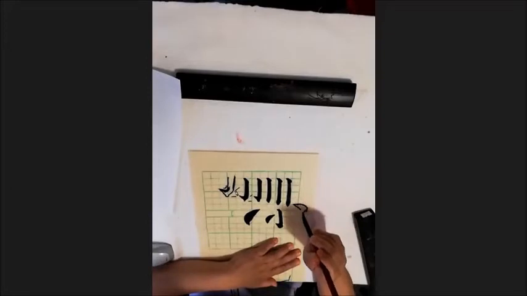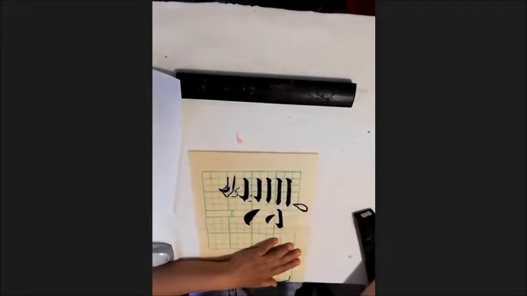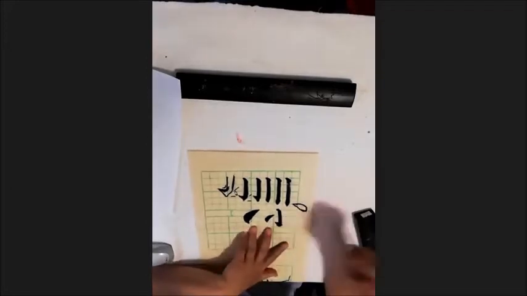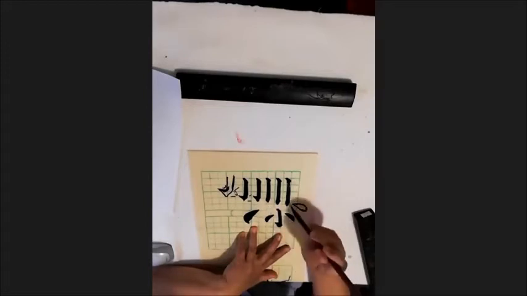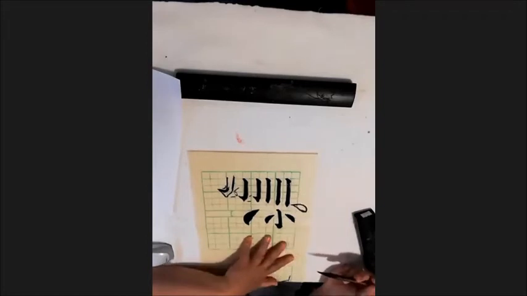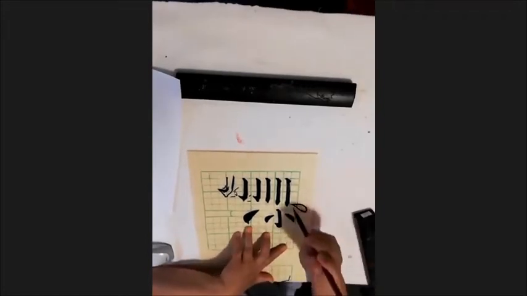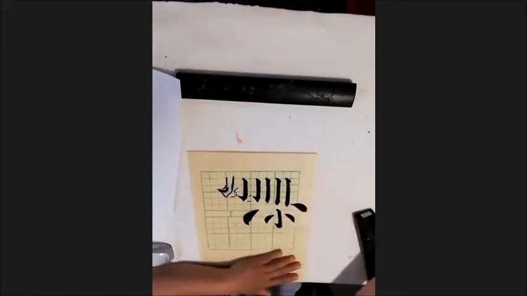Alright, okay. So then I need to press my brush down, right? Lift up a little bit, then I reverse stroke to form this straight line. So always like that, form the dot and then reverse back to fill in the line.